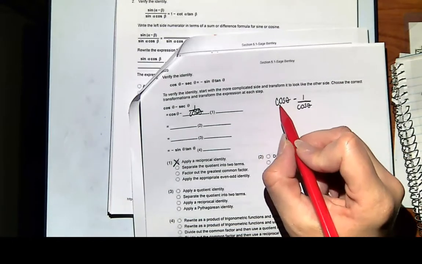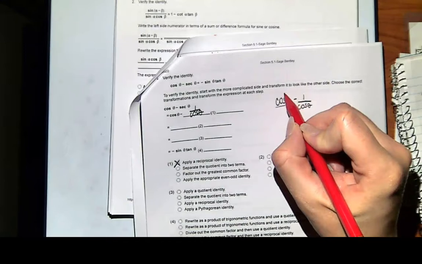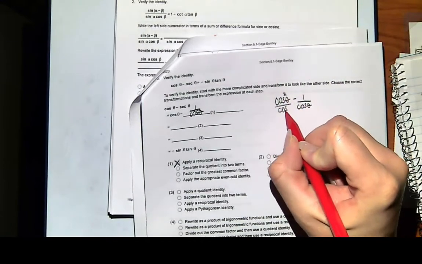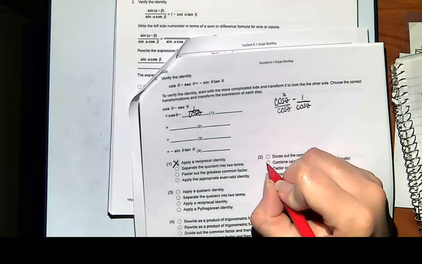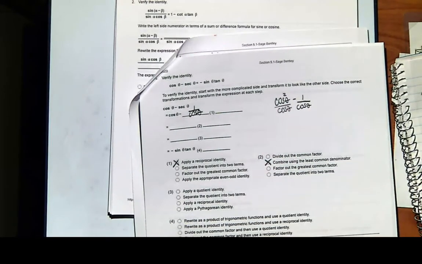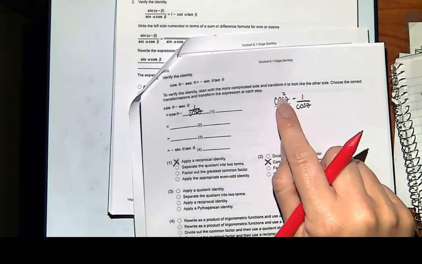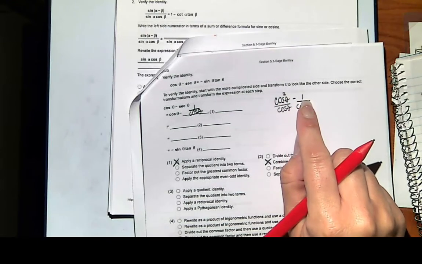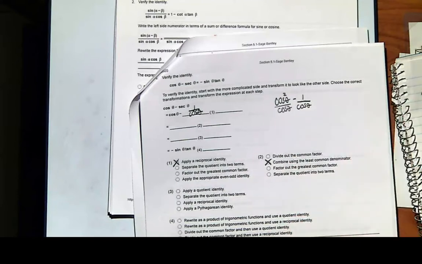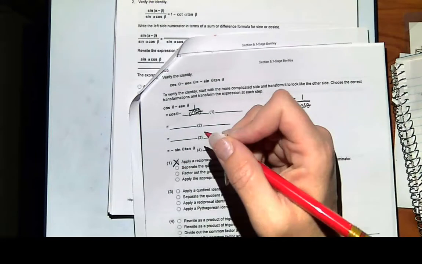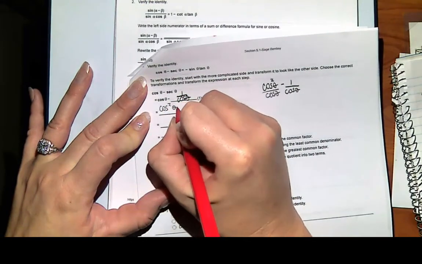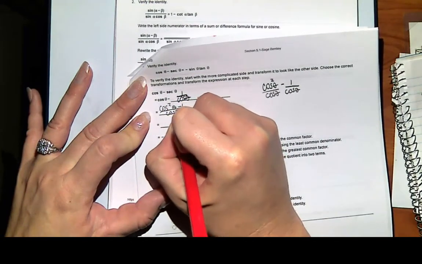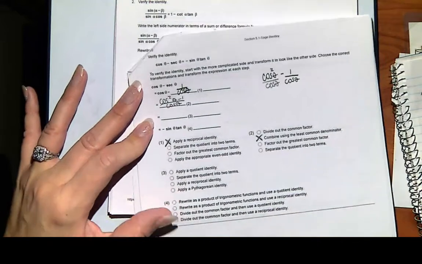So my common denominator would be cosine, which means I need to multiply this side by cosine on top and bottom. Okay, so that is a very, very valid option. And now you can kind of see I've got a cosine squared minus 1. And that could very easily be changed into sine squared because of a Pythagorean identity. So what I have right now is cosine theta minus 1 over cosine theta being a least common denominator.